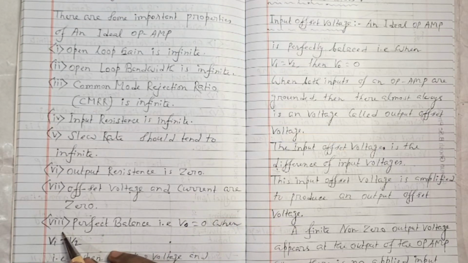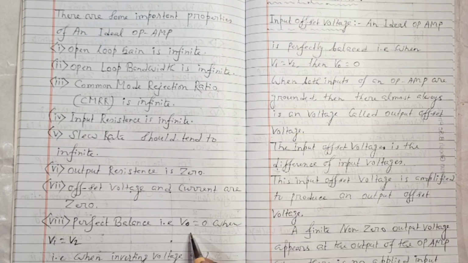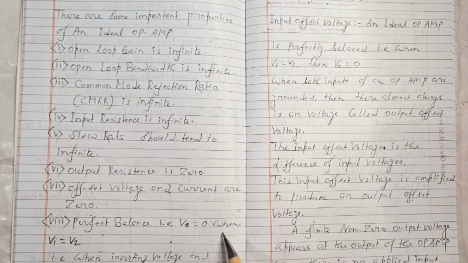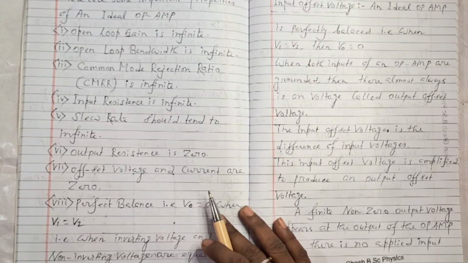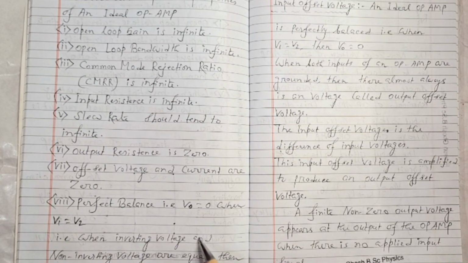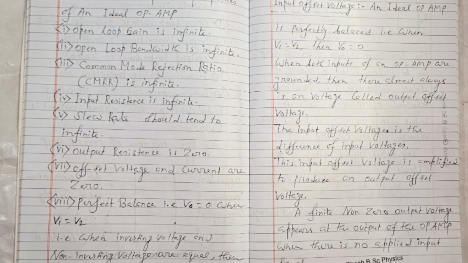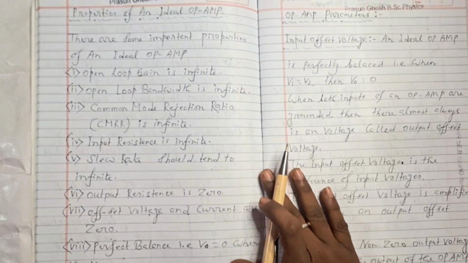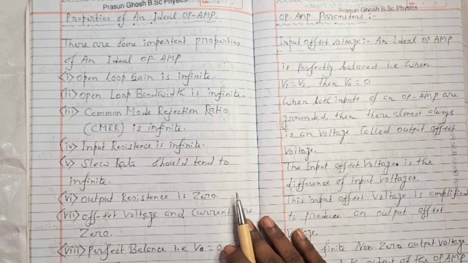And number eight, perfect balance, that is output is 0 when V1 equals V2. So when inverting voltage and non-inverting voltage are equal, then output is 0. So these are the main features of the ideal opamp.